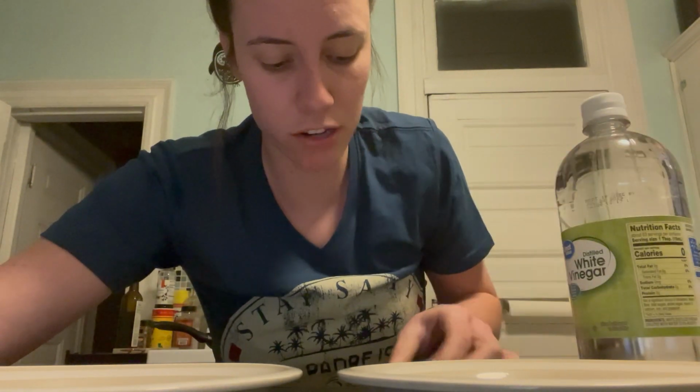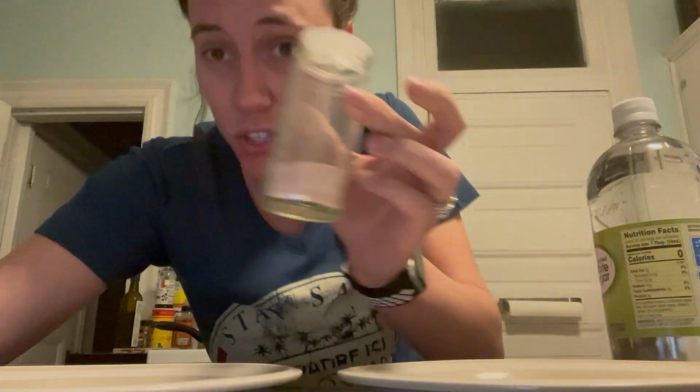for this experiment. Right here in front of me on this side, I have a bowl of water, which we're going to be using towards the end. I have my vinegar. You will need some vinegar. And then, of course, you will need pennies, which I have in front of me. And then you will need some salt.